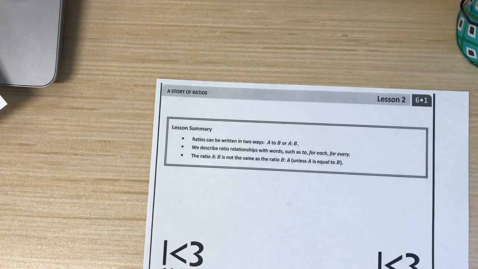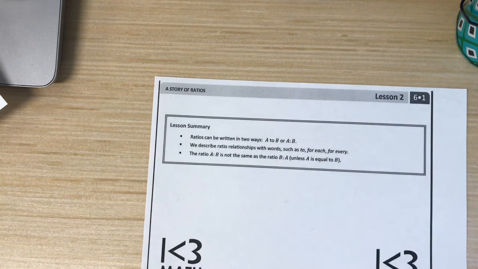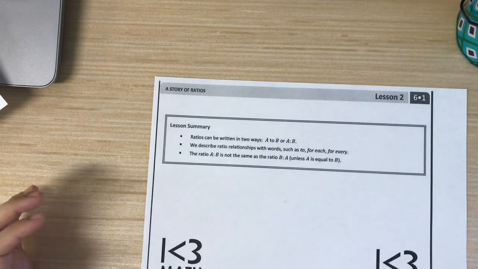And then finally, the ratio A to B is not the same as the ratio B to A unless A is equal to B. Okay, so that makes sense. If these are equal numbers, you can flip-flop them because they're the same number. It wouldn't make a difference. But if these numbers are different from each other, it's important the order that they're written in for the ratio.